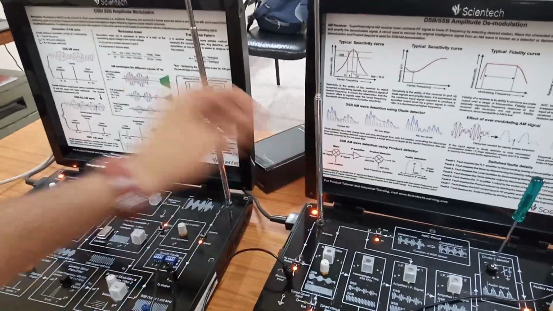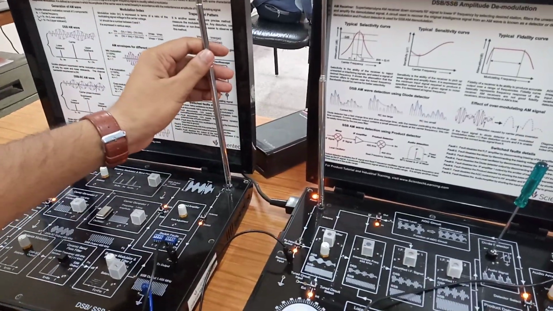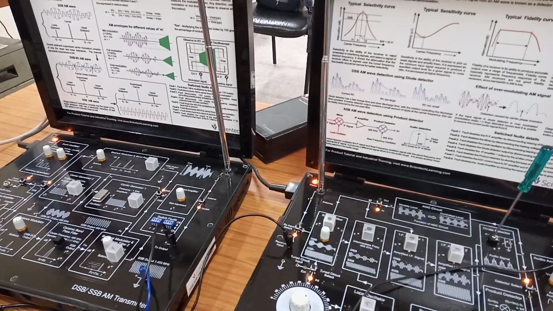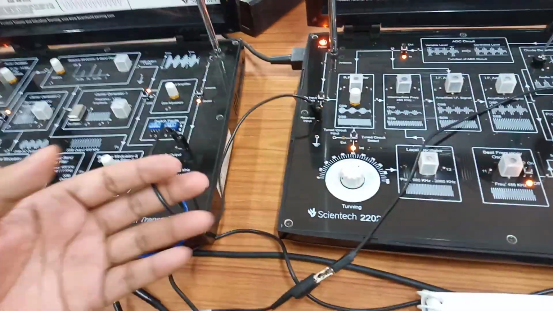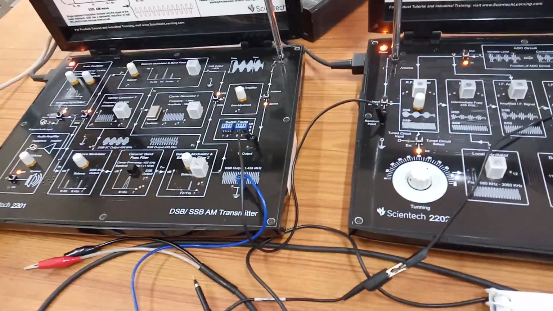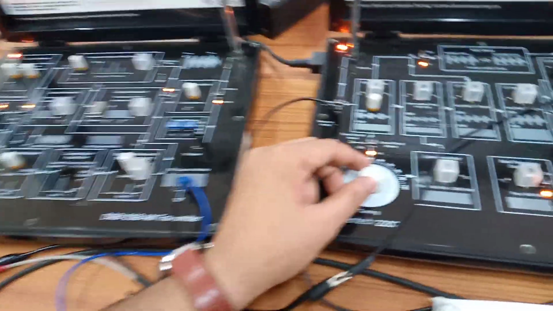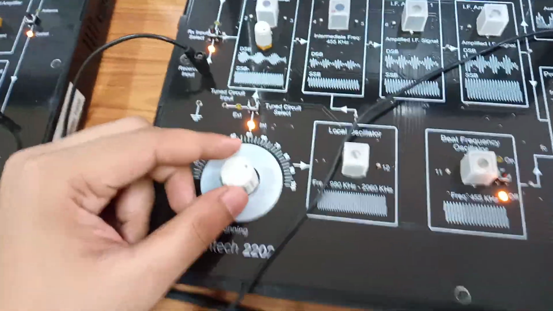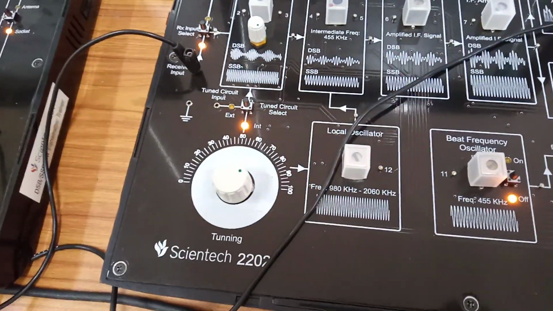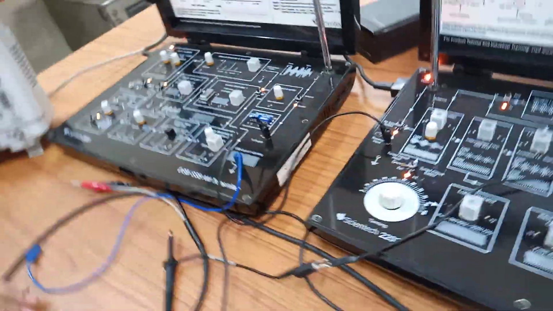We are using it here because we will see when we are going to demodulate it. We are going to transmit the signal using a wire also, and we will use the antenna also because we need to tune it. Here you can see there is a tuner, as in an AM radio. So we are going to send an audio signal here.